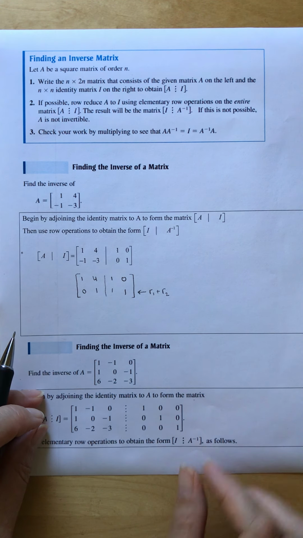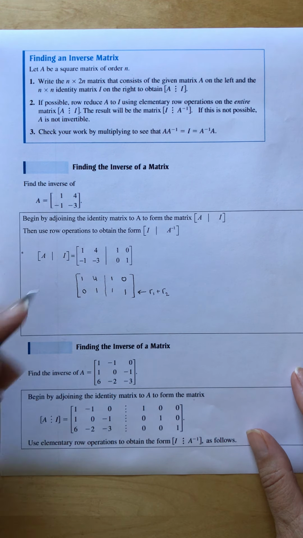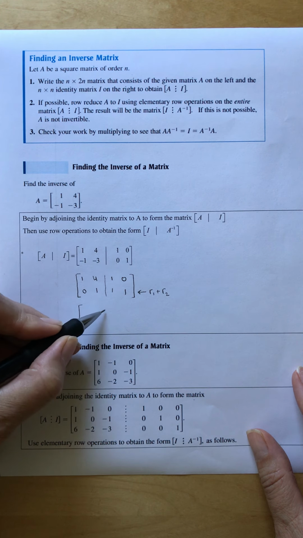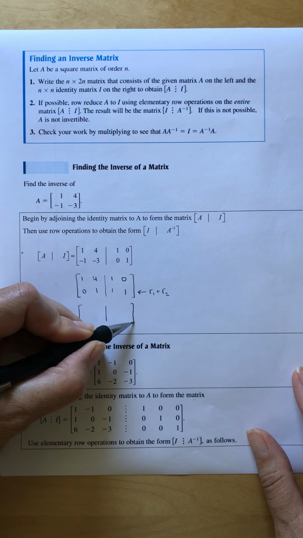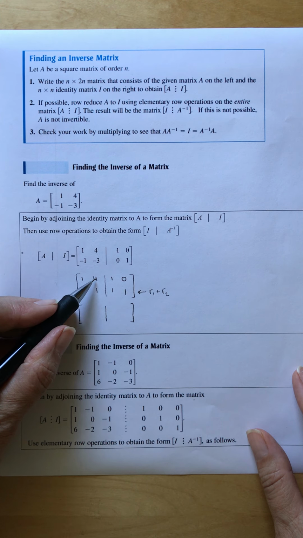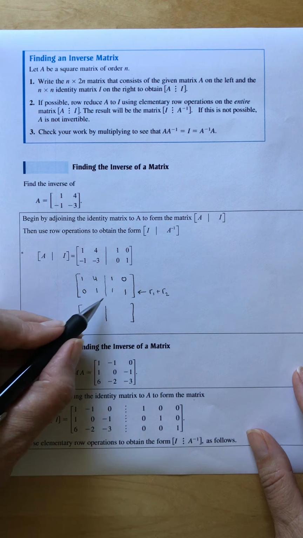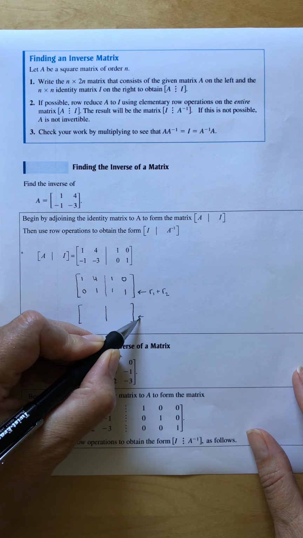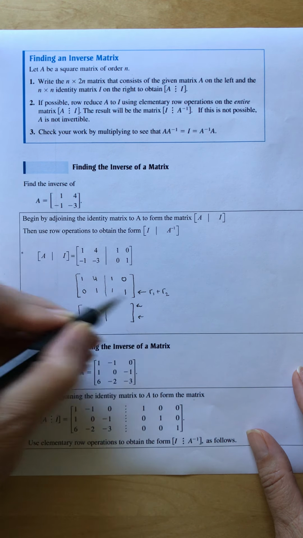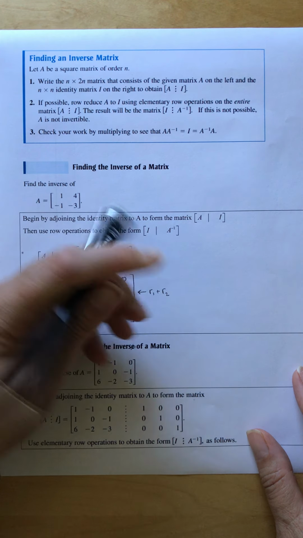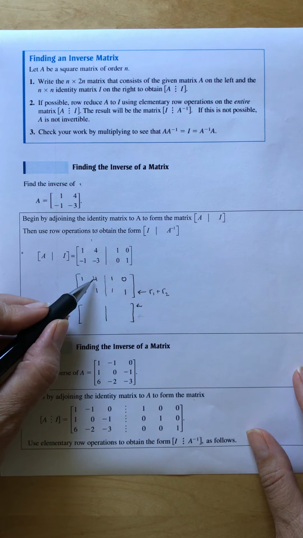Now, this is looking pretty good. This is a nice, fairly simple example to start off with, but this bottom row is good, but this top row, I want that 4 to be a 0.